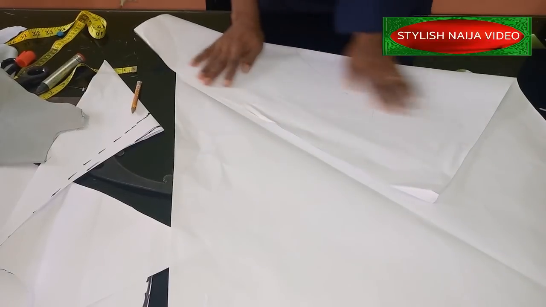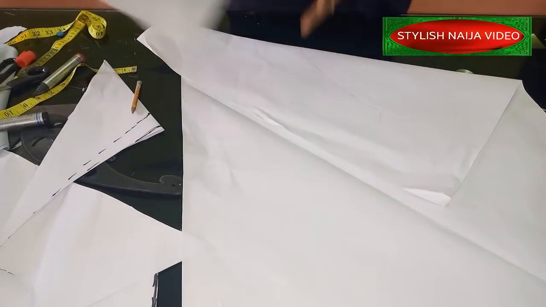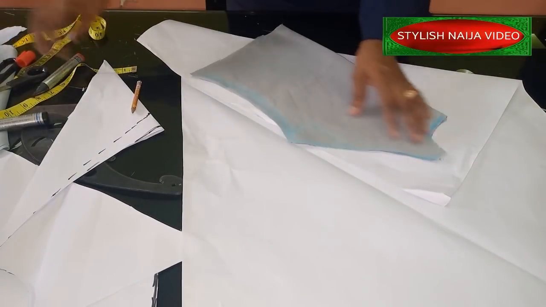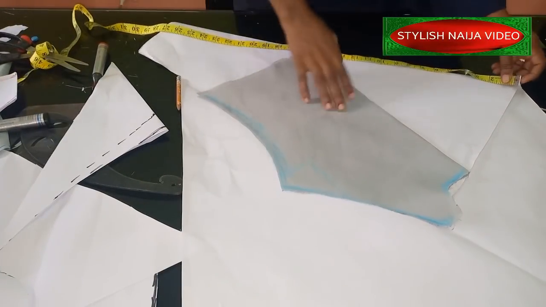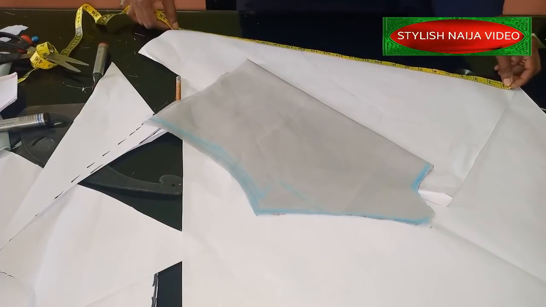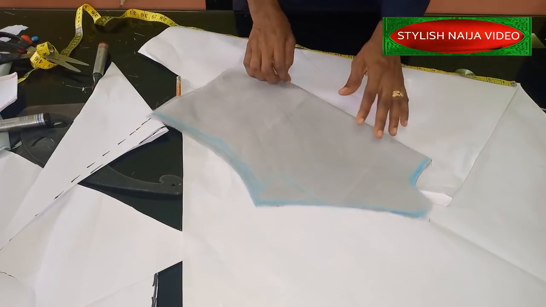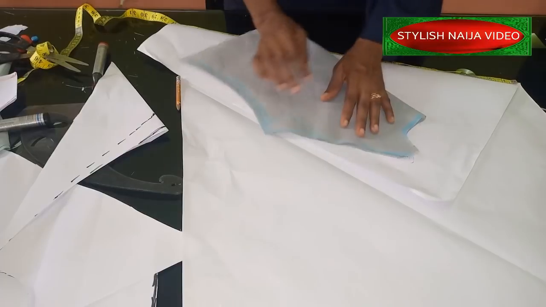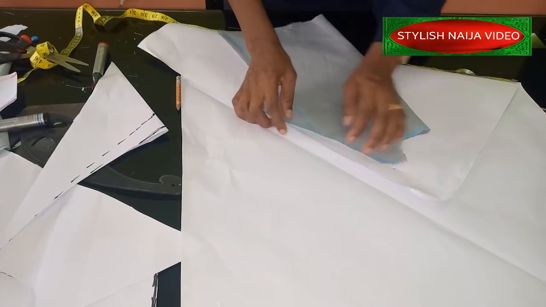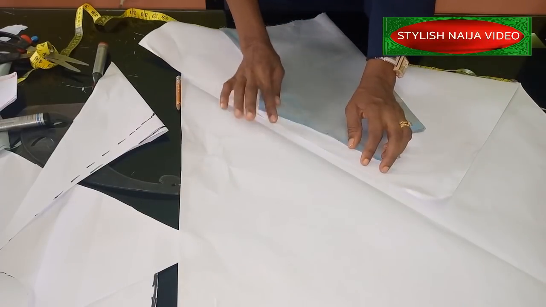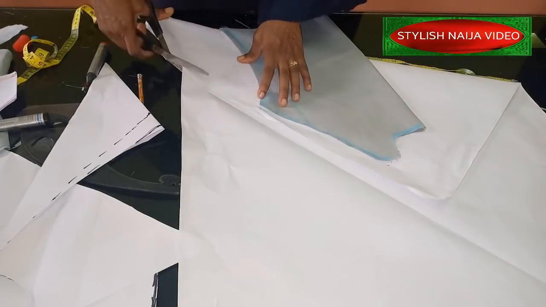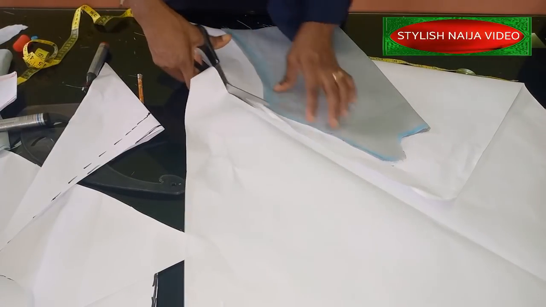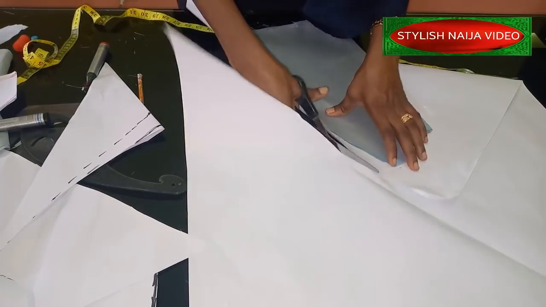Just fold your pattern paper, like on a right angle triangle. On my right angle triangle, I have about 26 inches. You can just fold any way you want to fold. And then after folding, this is the open part of my pattern. Let me just cut off the excess so it will not be confusing.